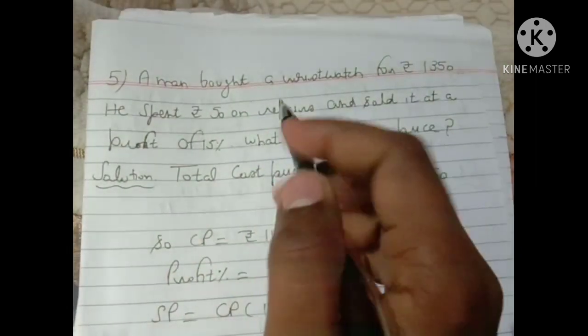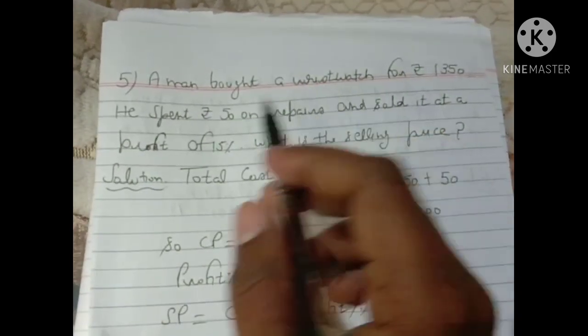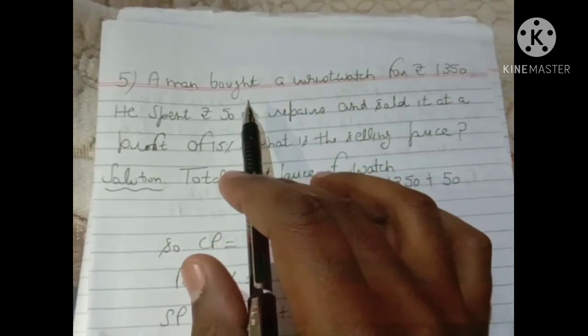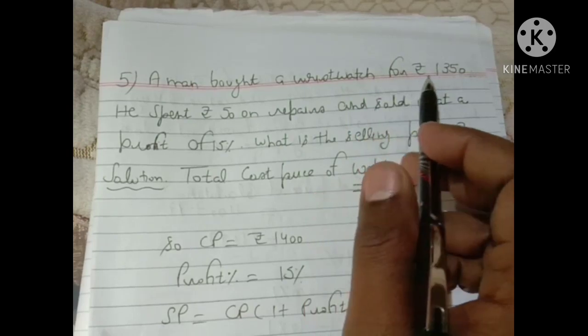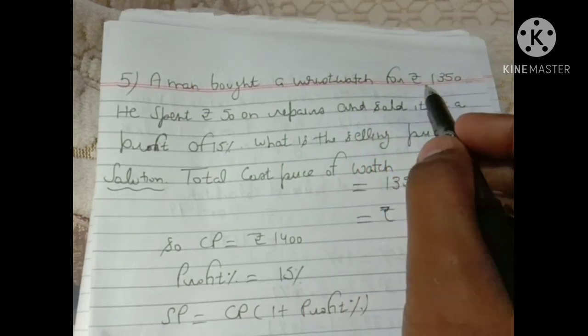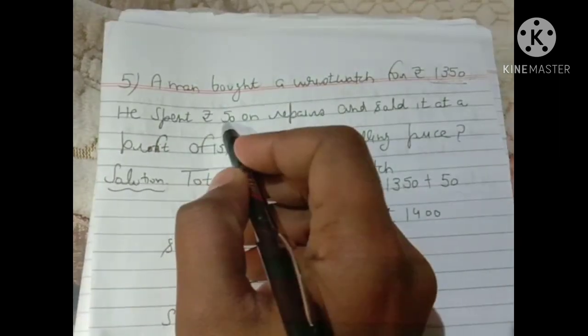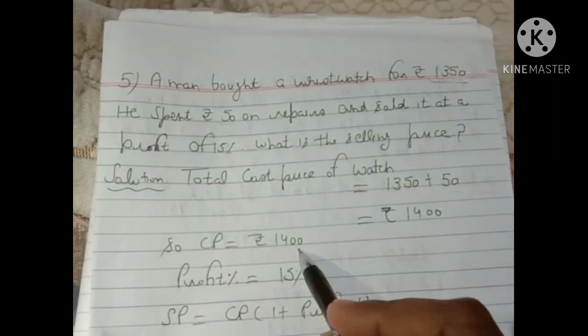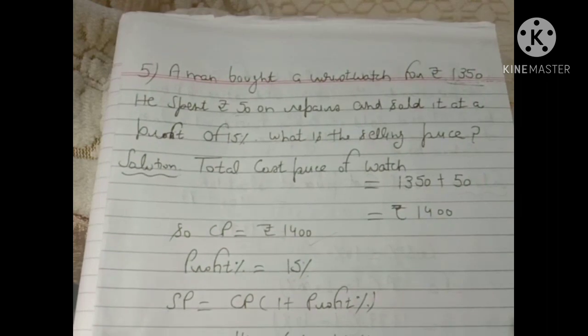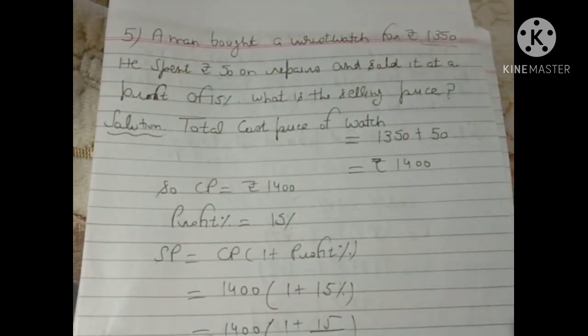So this is a very simple sum. The only new thing here is that the person spent some rupees on this article, the watch, and the total cost price will be equal to the total price spent by the person, that is 1350 plus 50. So this is the total cost price. After that we apply this formula and then we can find out the value of SP. So this is the solution.